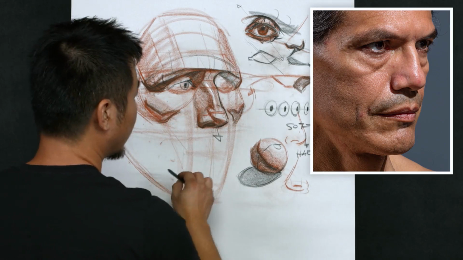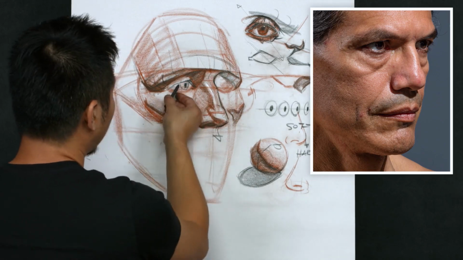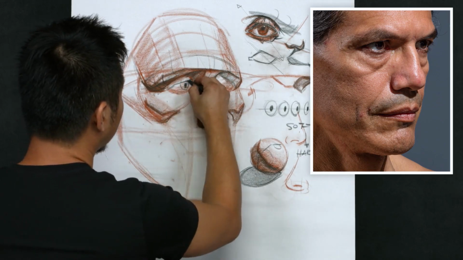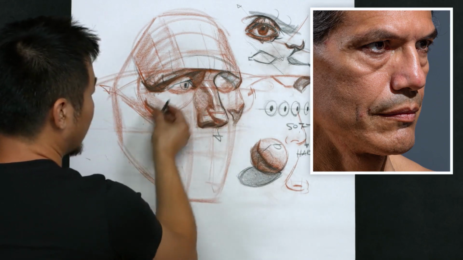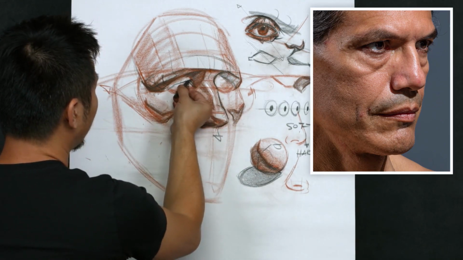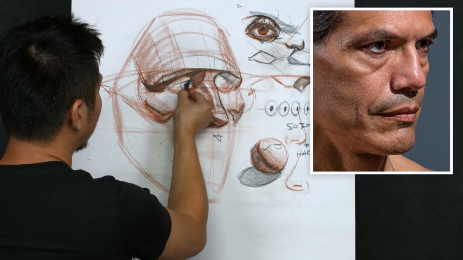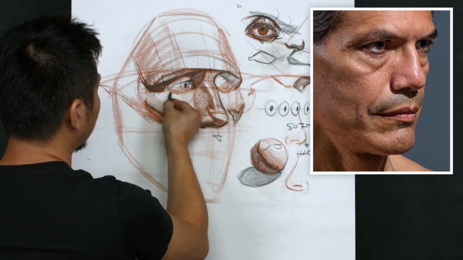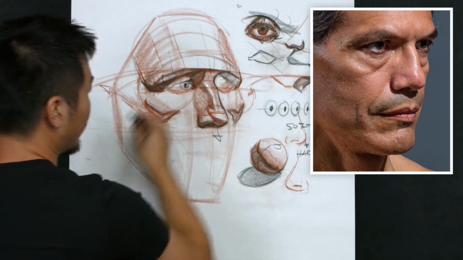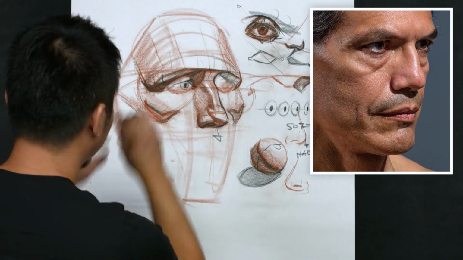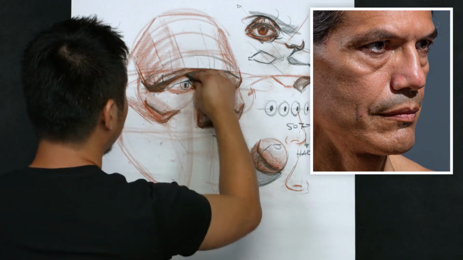And you can also see from the reference, the eyelid is going to overlap right here. And I kind of love that. I feel like it can give me that wraparound feel, the eyelid wrapping around over to the other side of the eyeball. Like I said, the eyeball is going to sit in here.